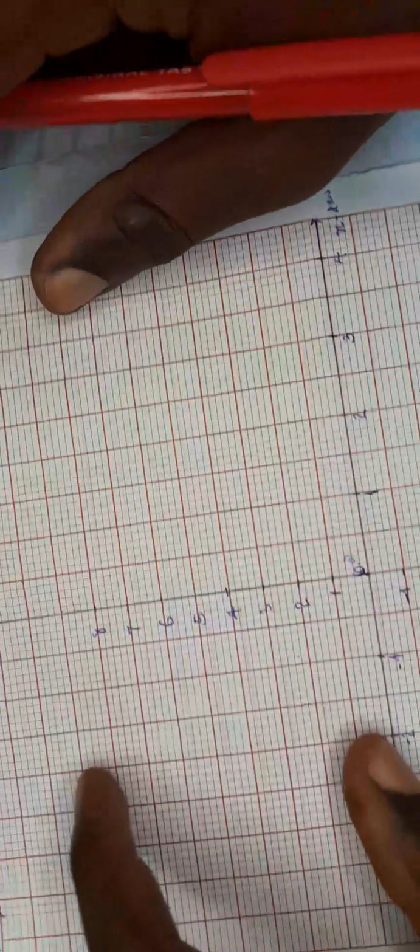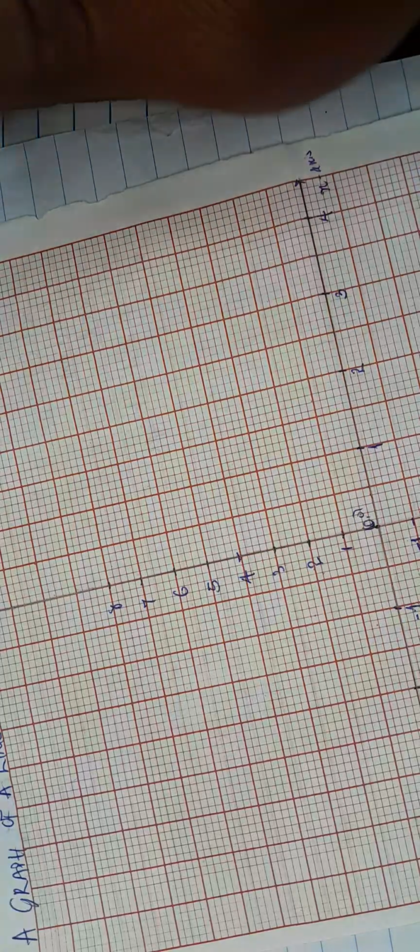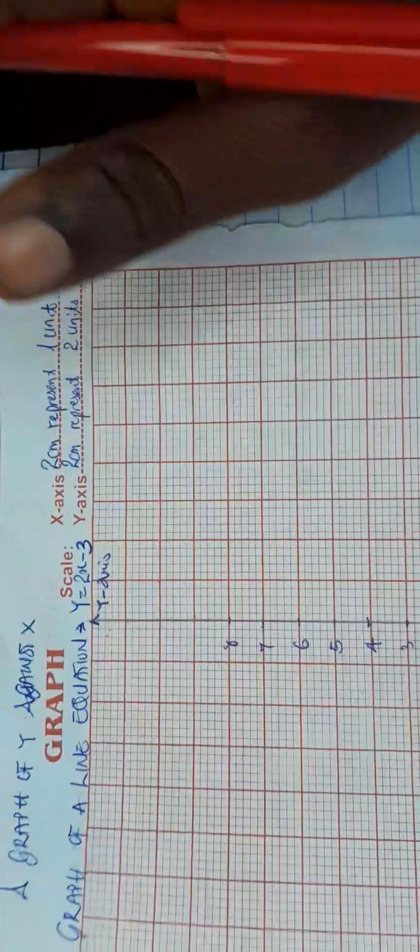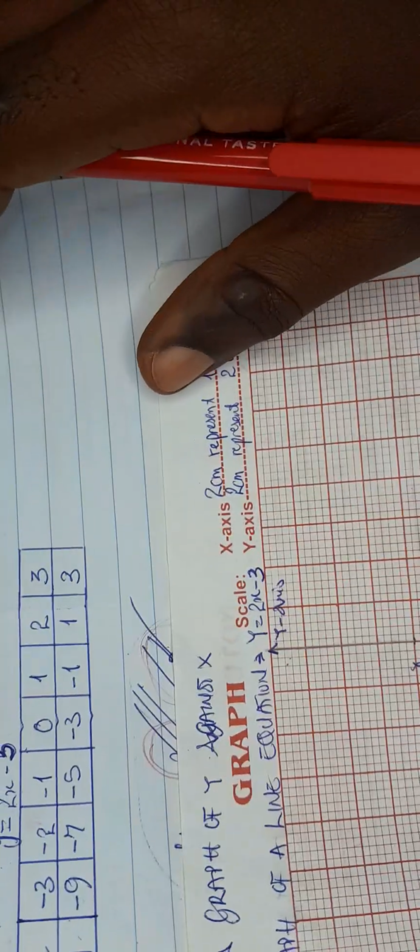Okay, so these are the values. Okay, let's see the next thing.